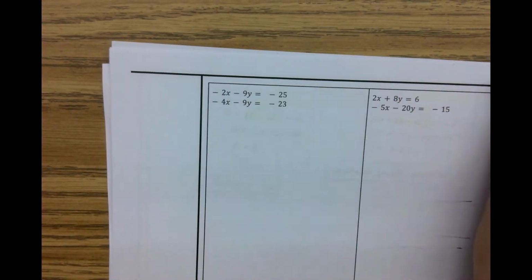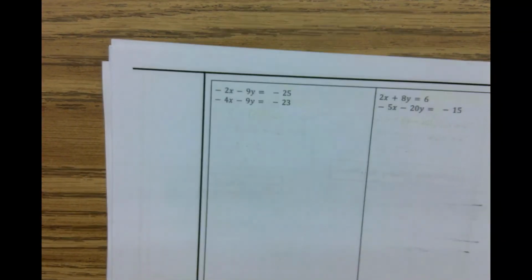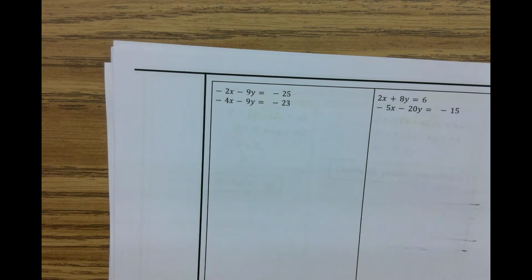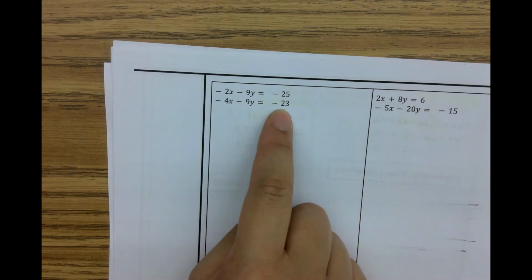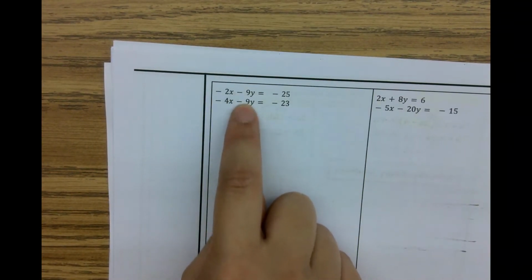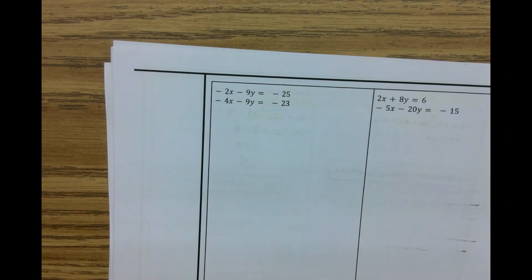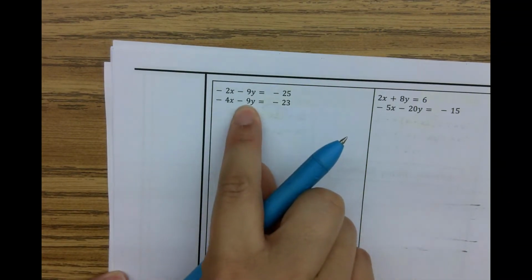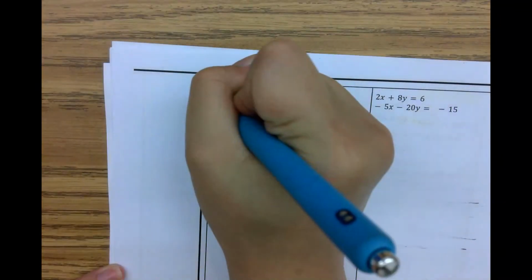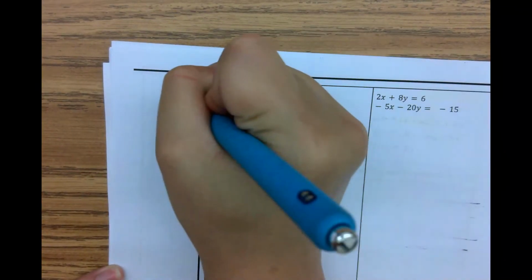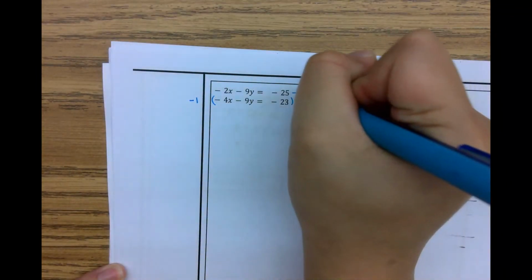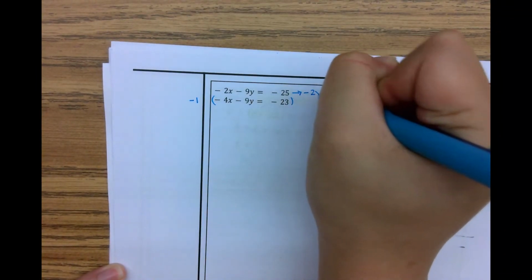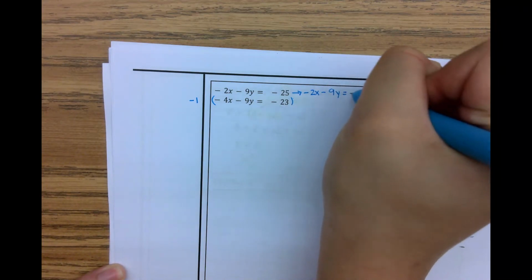So here I have negative 2x minus 9y equals negative 25. And here I have negative 4x minus 9y equals negative 23. So here I already see that both of the y's have a negative 9. So really all I have to do is multiply one of them by negative 1 to make it positive. So all I'm going to do is multiply this one here by a negative 1. Okay, and change it.